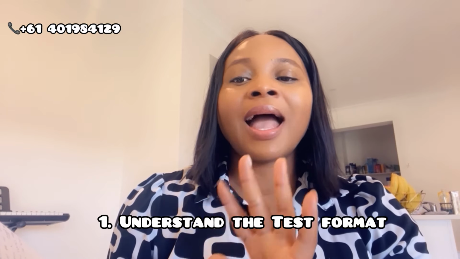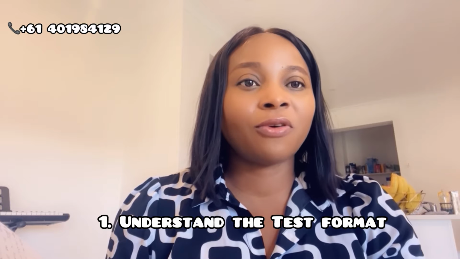Now, the first thing I have written here is understand the structure and pattern of the exam, that is the test format. Prior to this time, Pearson used to be a fully computer-based exam that assesses the test taker's knowledge on speaking, writing, reading, and listening, and it was scored by the computer.